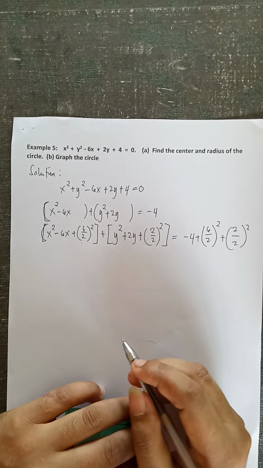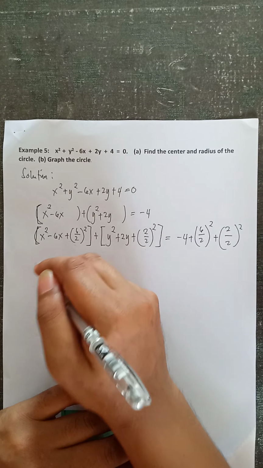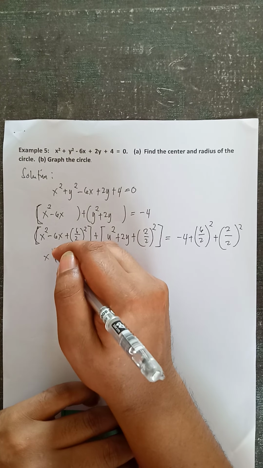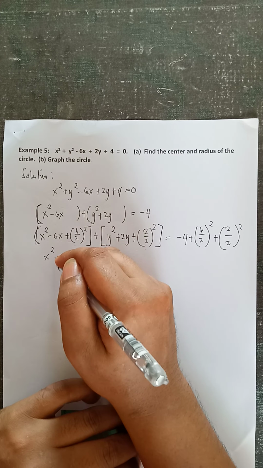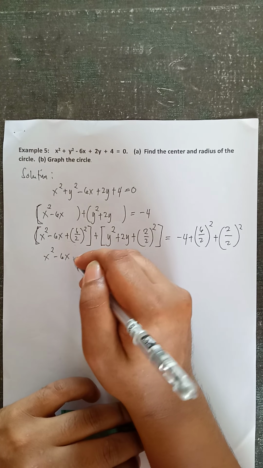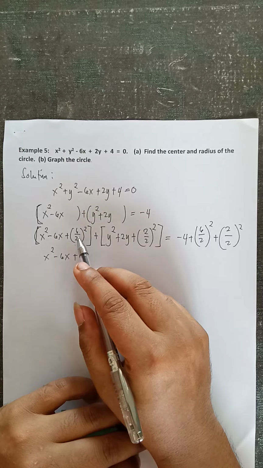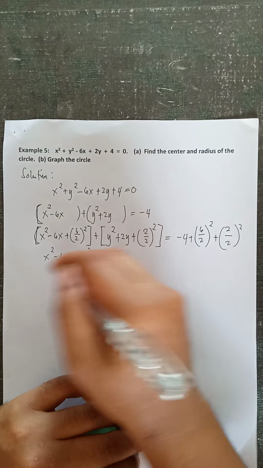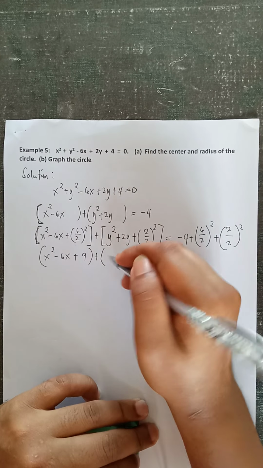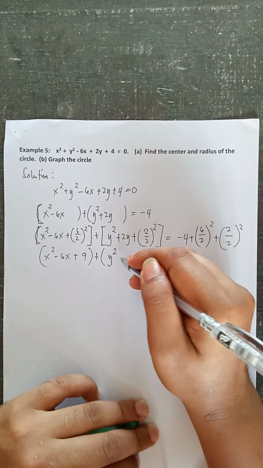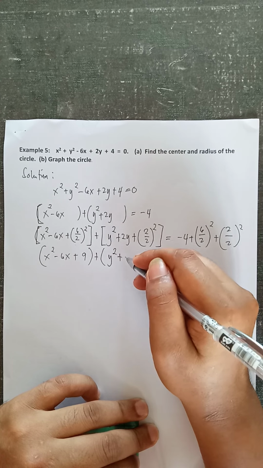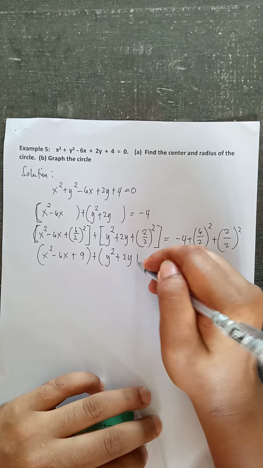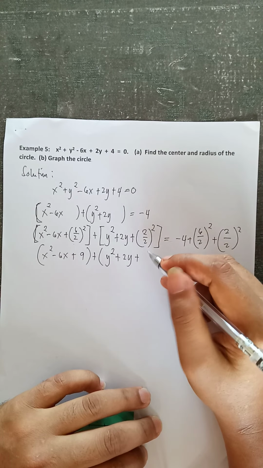Simplify na ta. We will get x squared minus 6x plus the half of 6 is 3 squared na to, that will become 9, plus y squared plus 2y plus the half of 2 is 1.